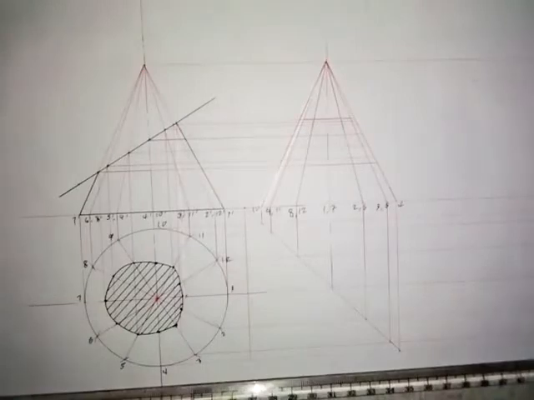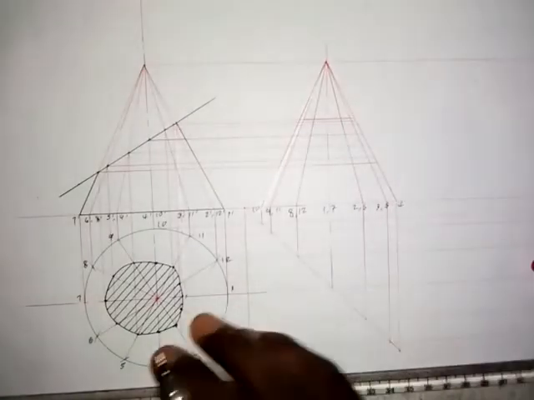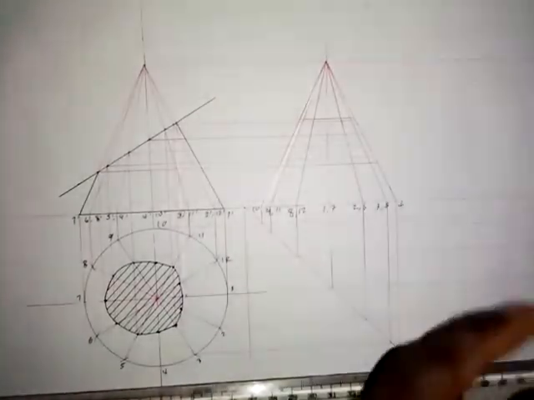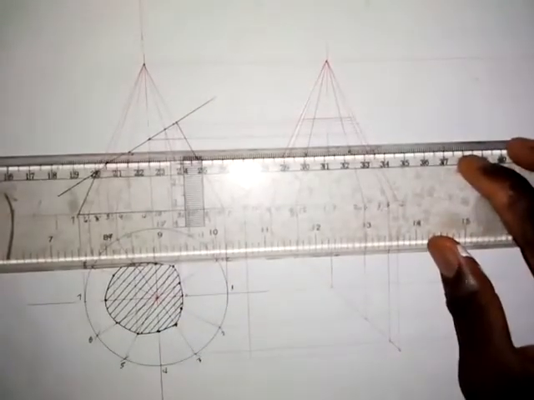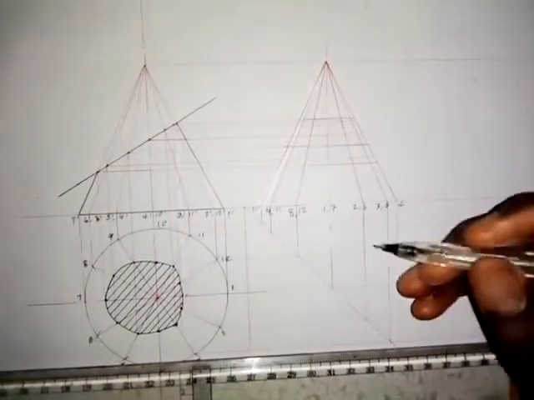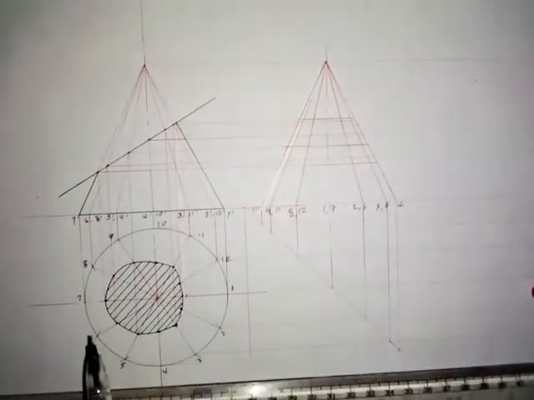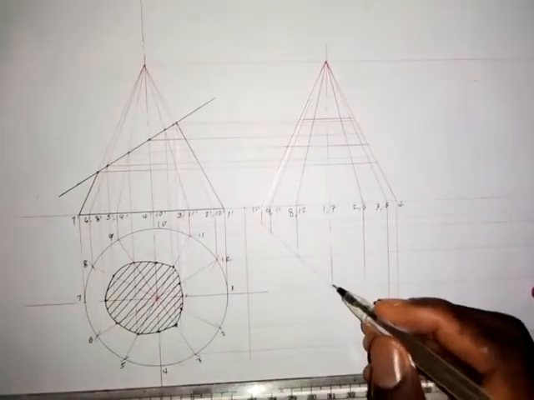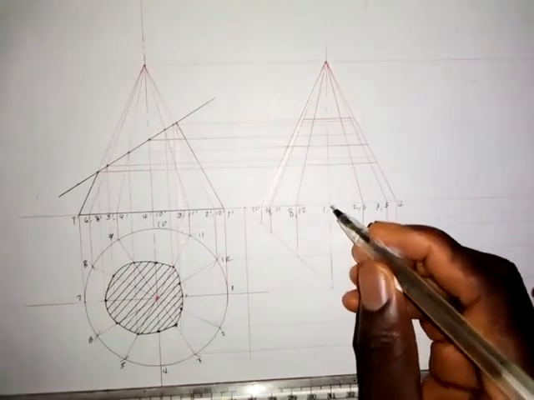Okay, so the next thing that we are going to do is to locate the respective points here. If you look at this center line here, this vertical line is for 1 and 7.